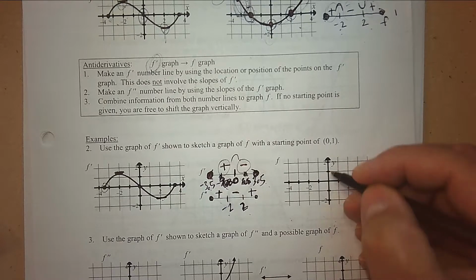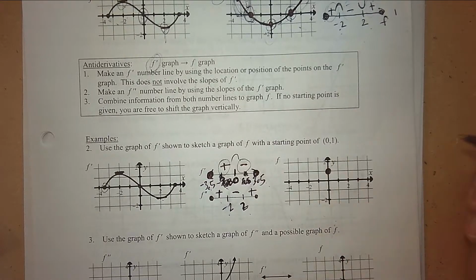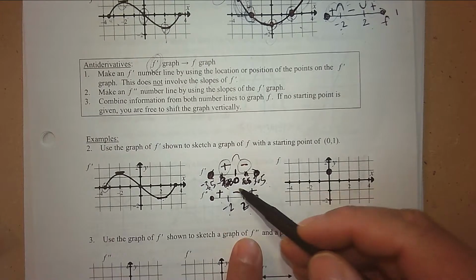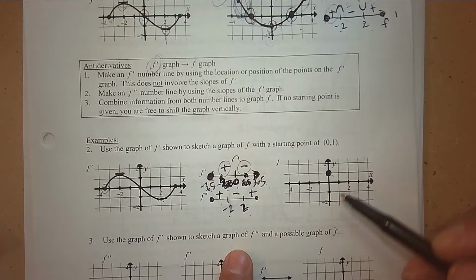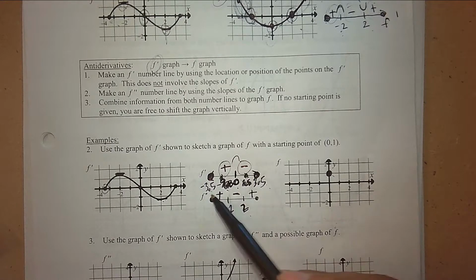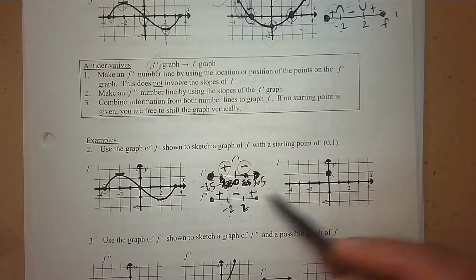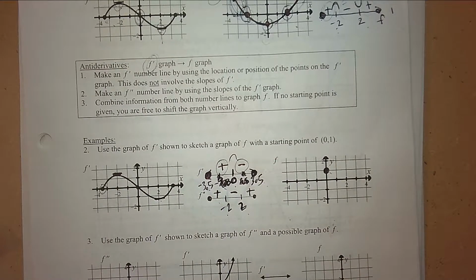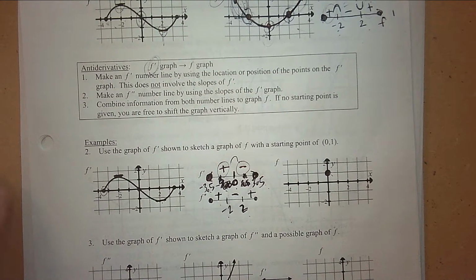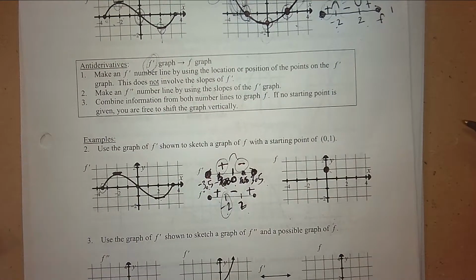Can we put that down? Now I know actually that point is actually a relative maximum. Why do I know it's a relative maximum at 0, 1? At 0, there's a, and they gave us the point, right? What else do I know that I can find out here? So what's happening from negative 3.5 to 0? Is it increasing or decreasing? It's increasing. And what's happening at negative 2? What happens at negative 2?